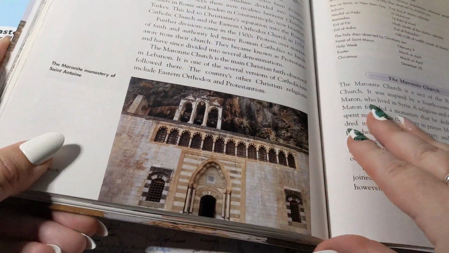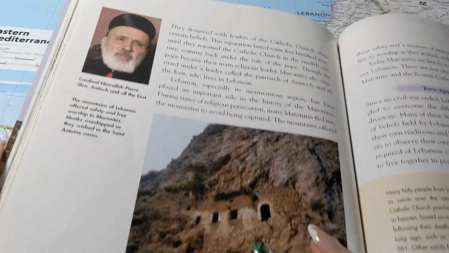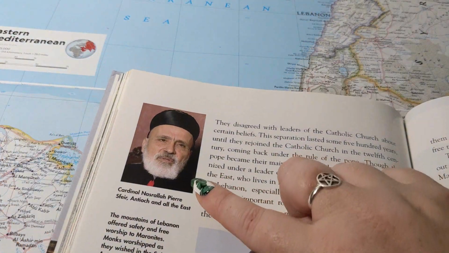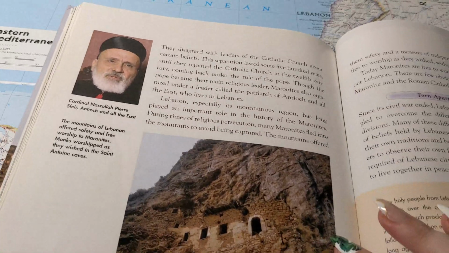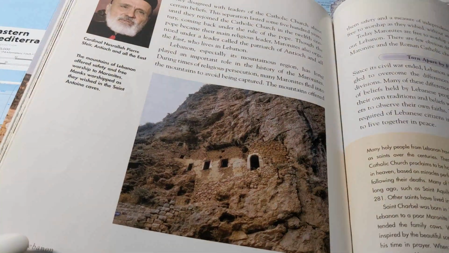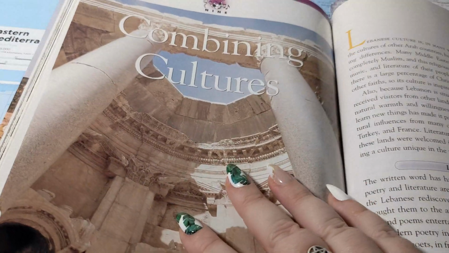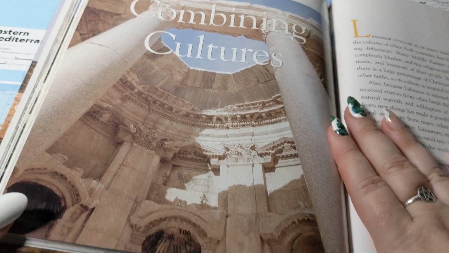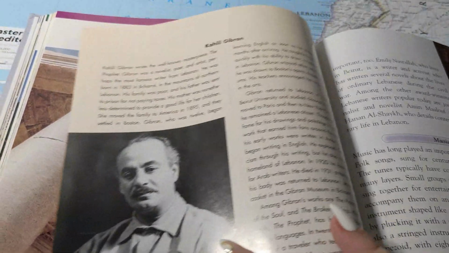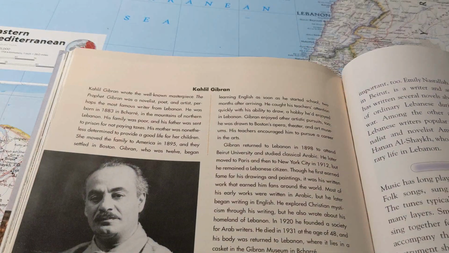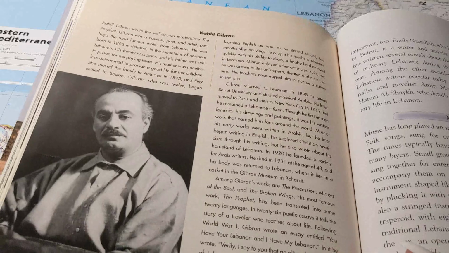And a Maronite monastery up in the mountains. Here is a cardinal, I guess he's Catholic then, and some more Maronite caves and secret places. Oh wow, this is in Baalbek, the Temple of Jupiter. Old ruins. Khalil Gibran, he was a novelist and an artist.